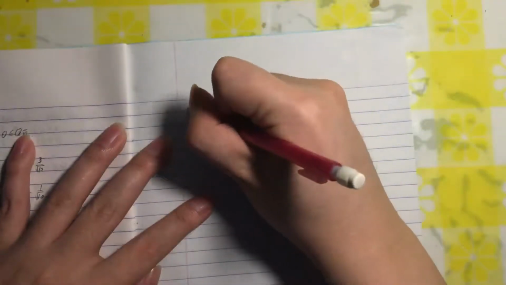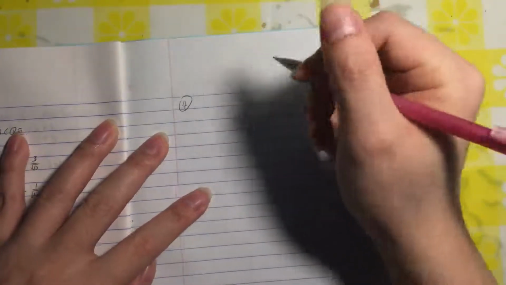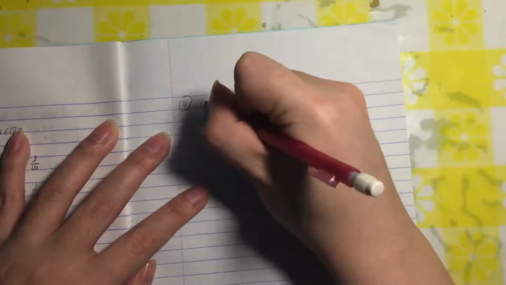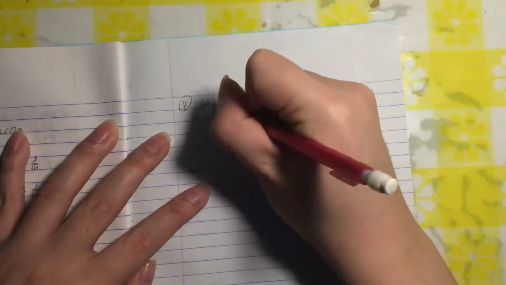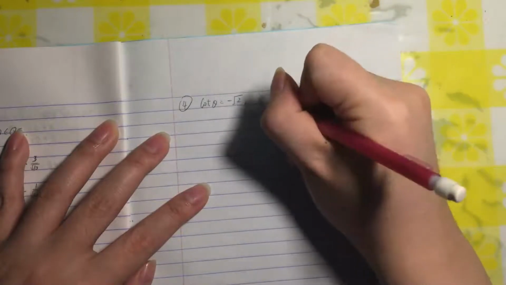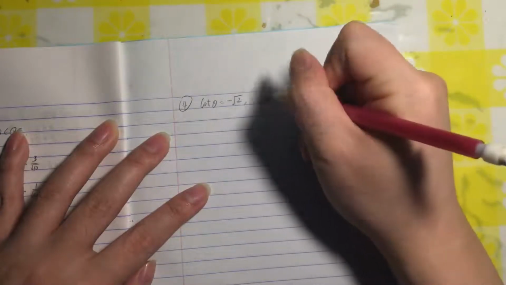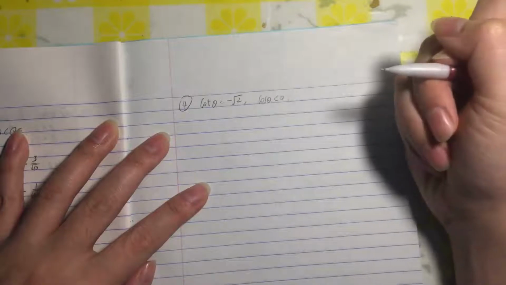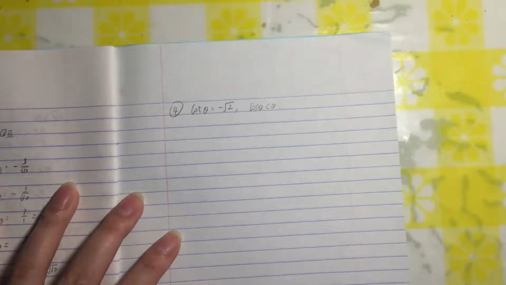Next example. Cotangent of theta is negative radical 2. Cosine of theta is less than 0. Find all 6 trigonometric ratios of angle theta. First step, let's determine what quadrant angle theta lies in.